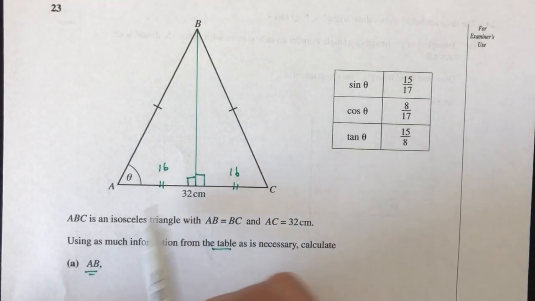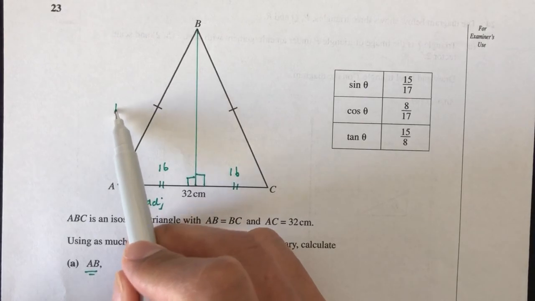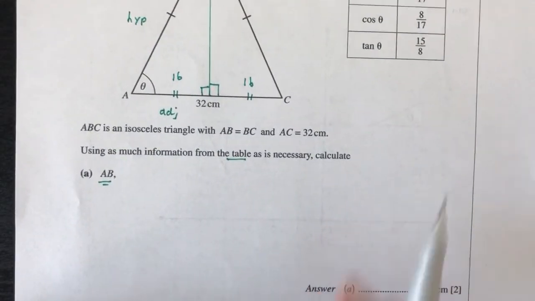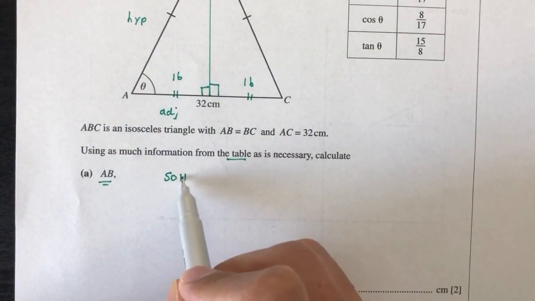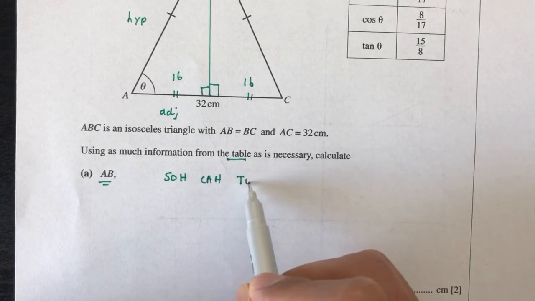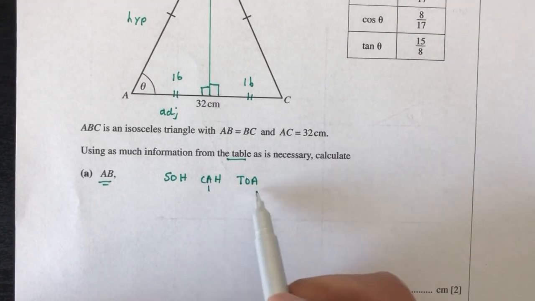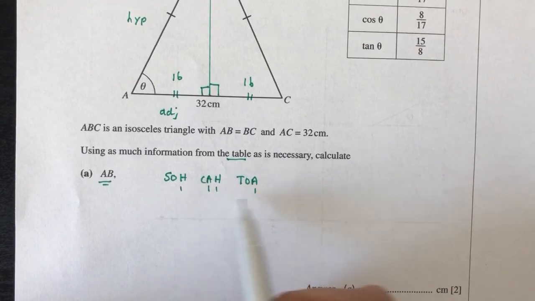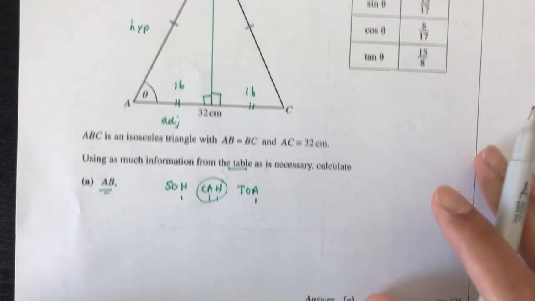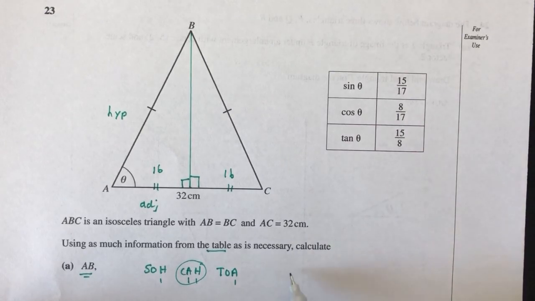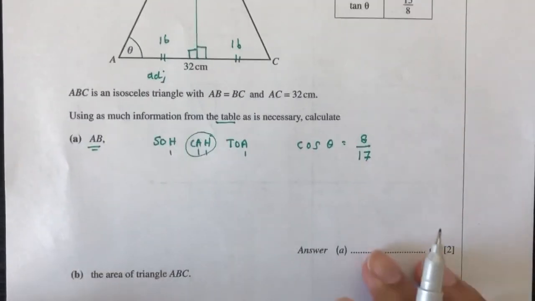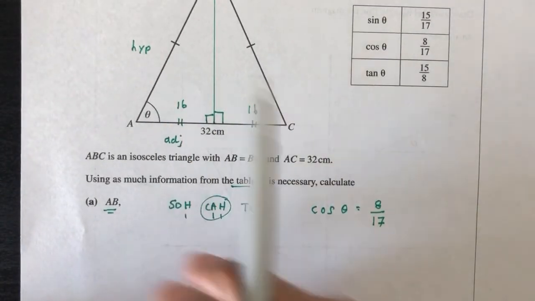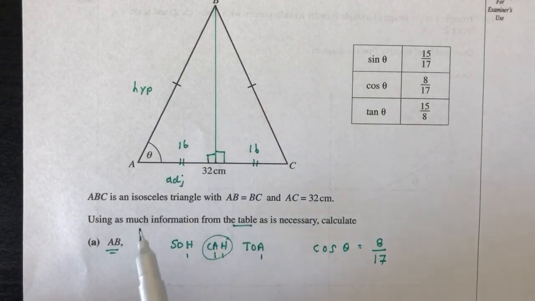So here we know this is the side called the adjacent side, and this is the hypotenuse. So we have to use SOH CAH TOA. We know the adjacent side and we need to find the hypotenuse, so we have to use cos. So from the table we have cos of theta equal to 8/17. So let's find cos of theta from this side. So what is cos of theta here?